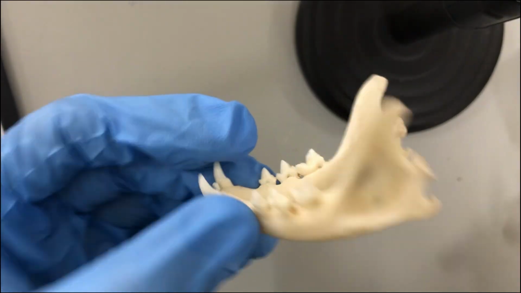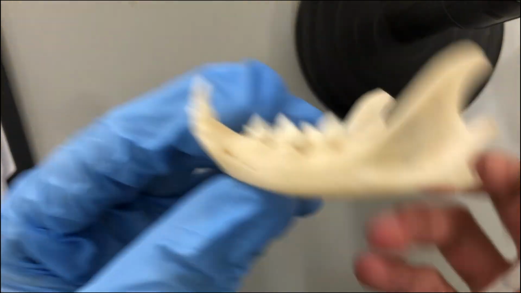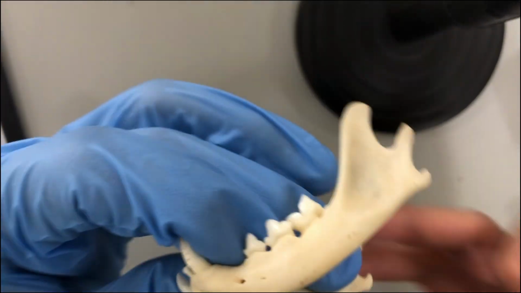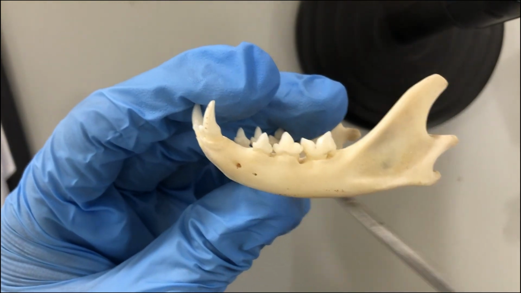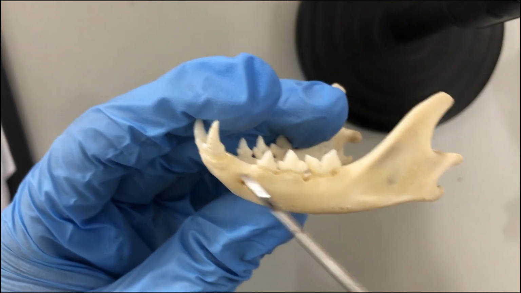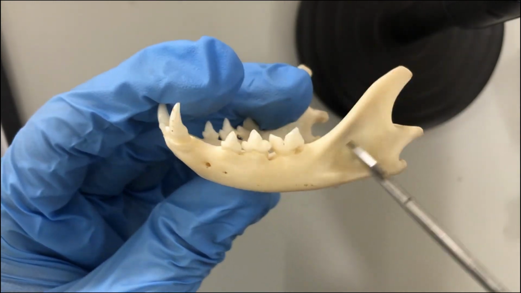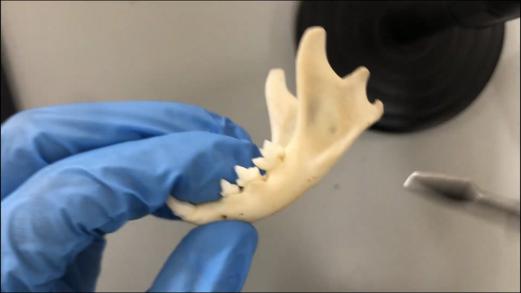We turn to the cat's mandibles or the lower jaw. The mandible of mammals is composed of only one type of bone, the dentary, which is a dermal bone. So this is only the dentary. It has various subparts.